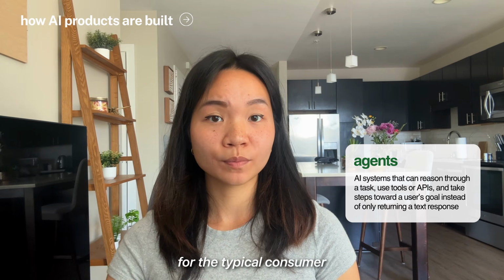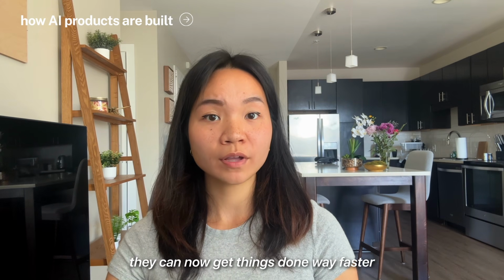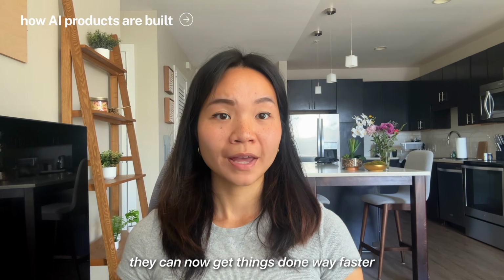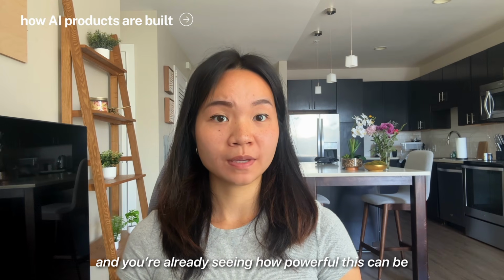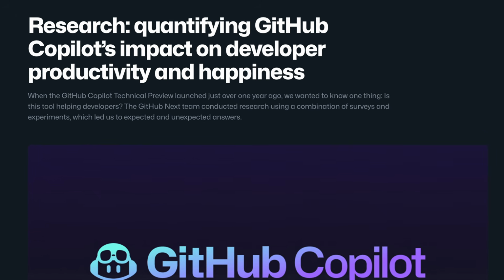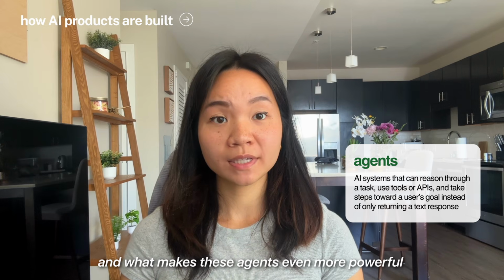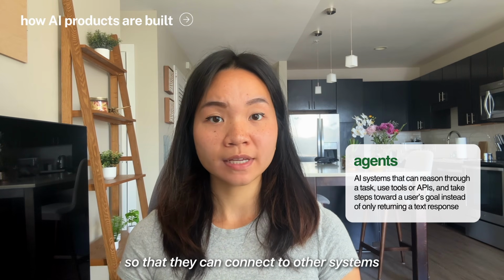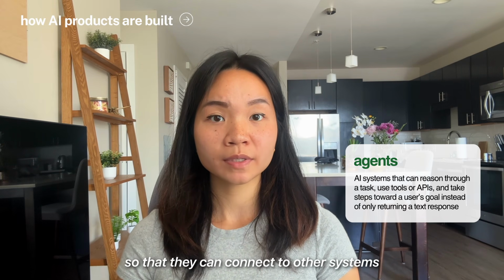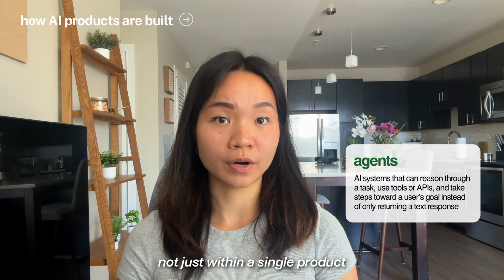For the typical consumer, this is a big shift because instead of just getting answers, they can now get things done way faster. And you're already seeing how powerful this can be with tools like coding agents. GitHub Copilot, for example, claims developers complete tasks up to 55% faster when using it. And what makes these agents even more powerful is that they can connect to other systems and complete work across multiple tools, not just within their own product.